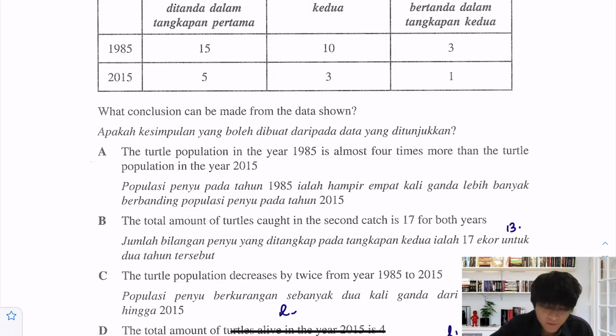Okay, can you see that the first time you catch 15 turtles and you mark them, then the second time you catch, you have caught 10. So out of 10, 3 of them are already marked. So you know that you actually caught 7 new turtles. So the total turtles you caught is about 22.